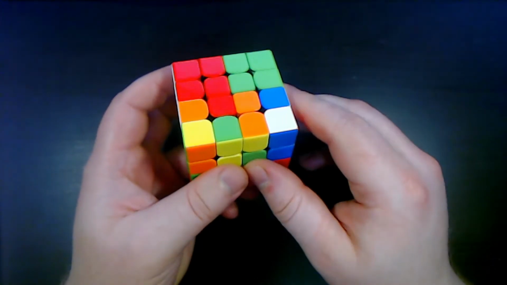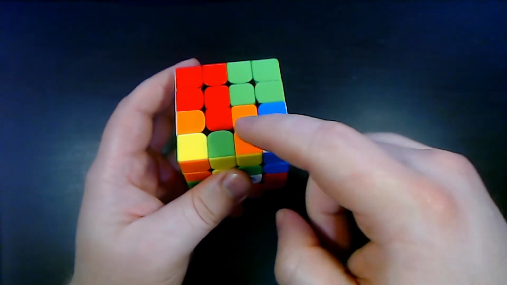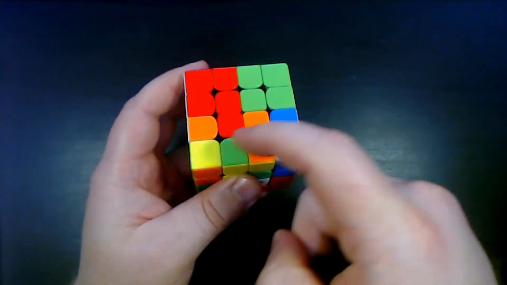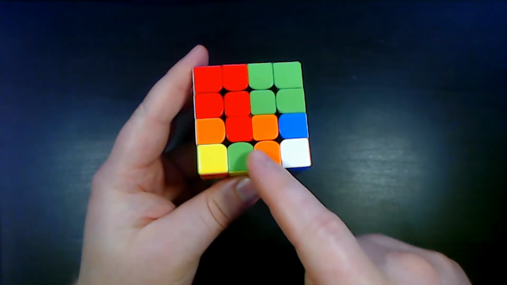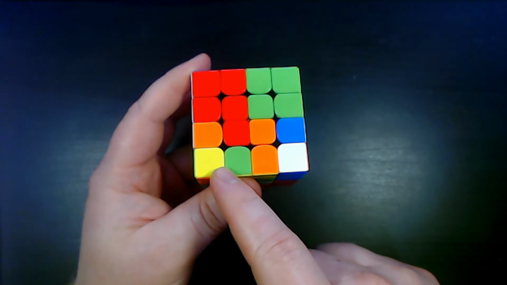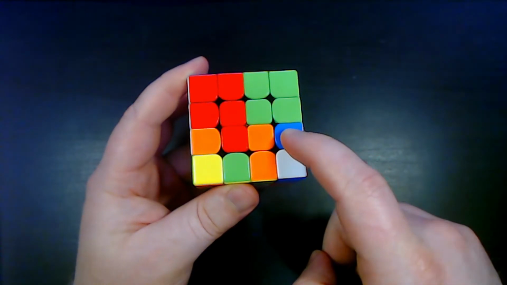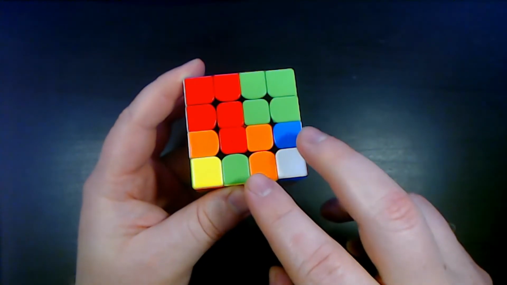The final cycle that you run into with the 2-bar algorithms is what I call the X cycle. The picture that you would draw on top here is effectively an X. If this piece were to go here, this piece were to go here, and this piece were to then go here, you would make sort of an X on the top of the cube.